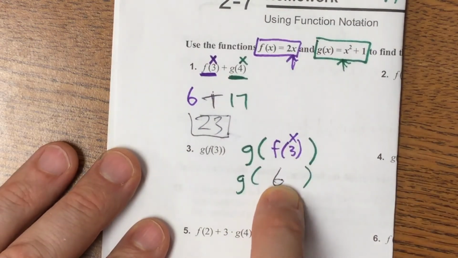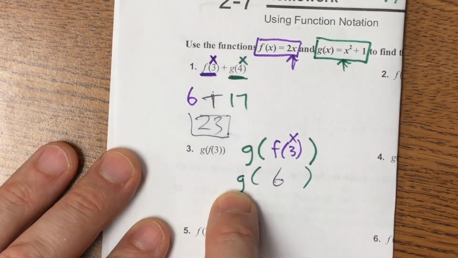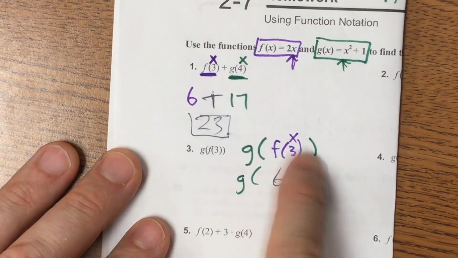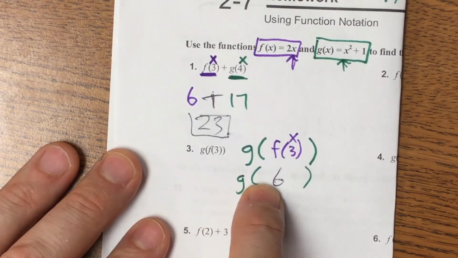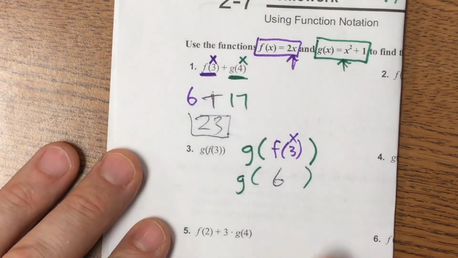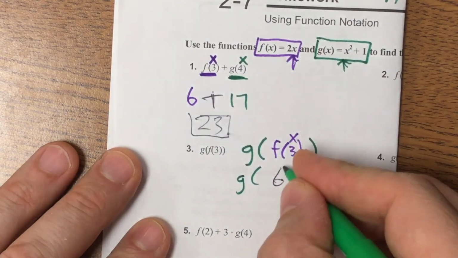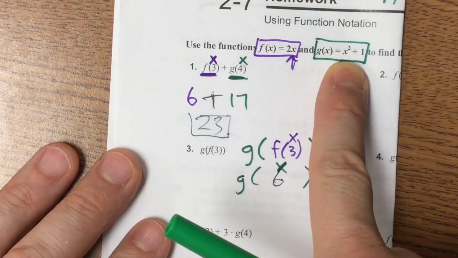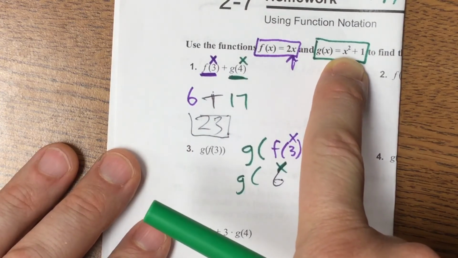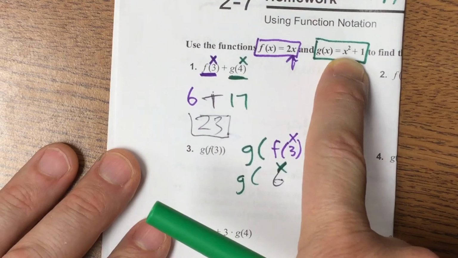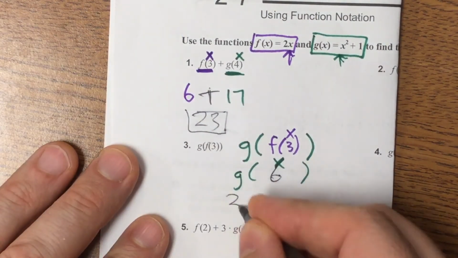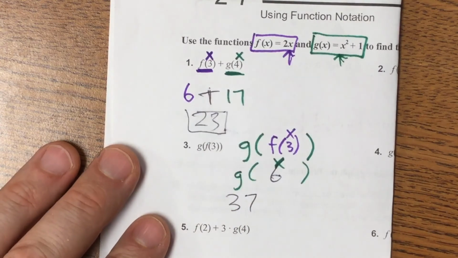But now that I know that the answer to this was 6, it's in the place of the g function's input. Now I'm looking for g of 6. So it's like a riddle inside a riddle. So what is g of 6? That 6 is a green x now. I plug it in right here. 6 times itself is 36 plus 1 gives me 37. That's how you do it.